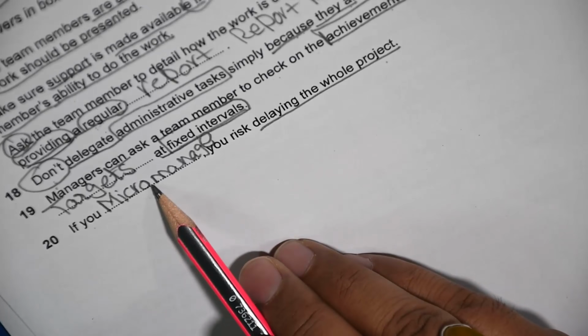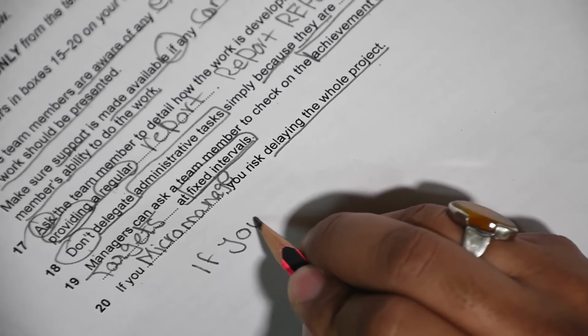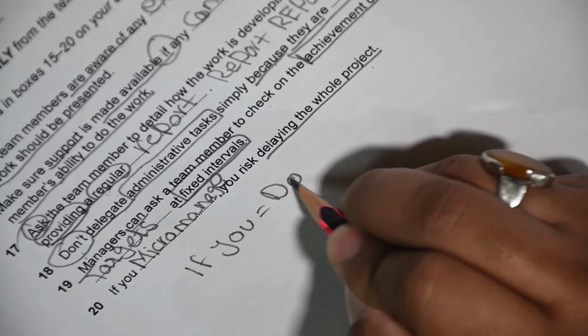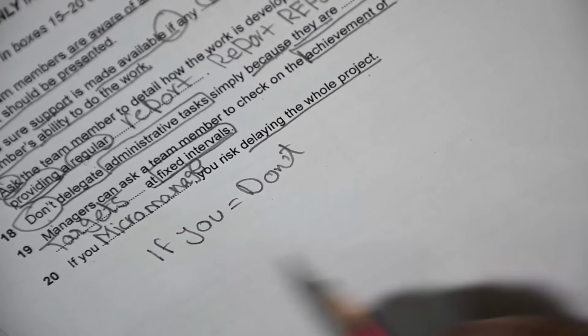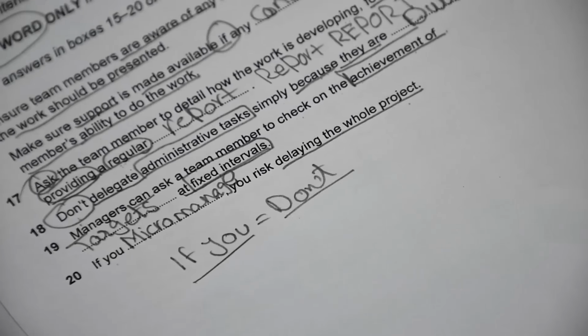So if you micromanage, remember one thing, if you is equal to don't in reading. So if there is something like if you, you can look for don't and all that stuff. So this is how you have to solve this type of questions. Welcome back. Alright, so now at least you will have no trouble with one word only in General Training reading. And these tips can be applied to Academic reading as well with one word only.